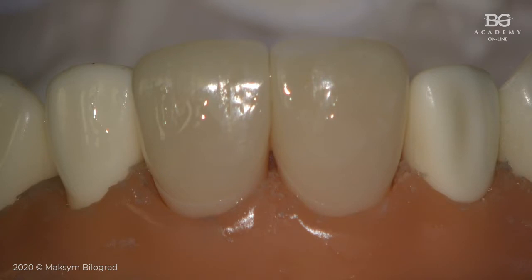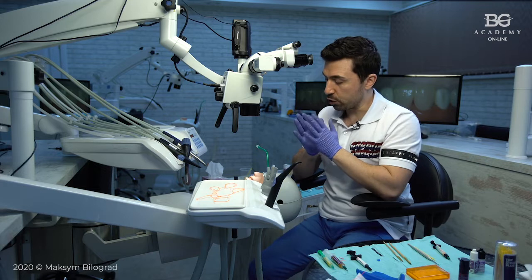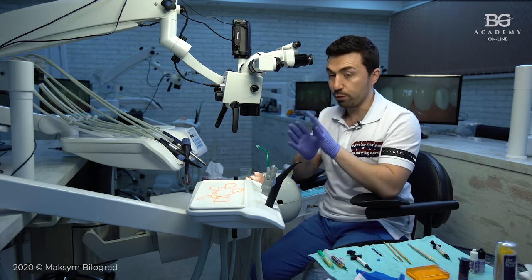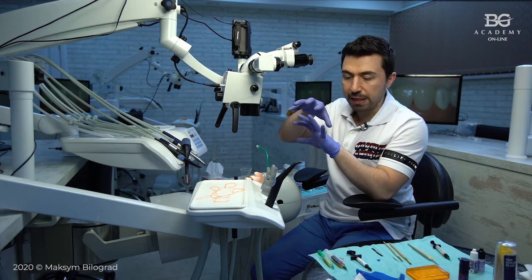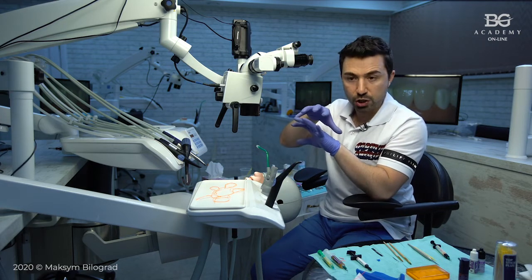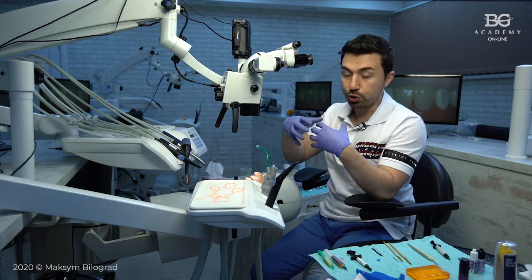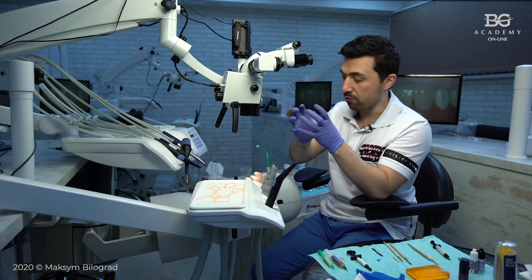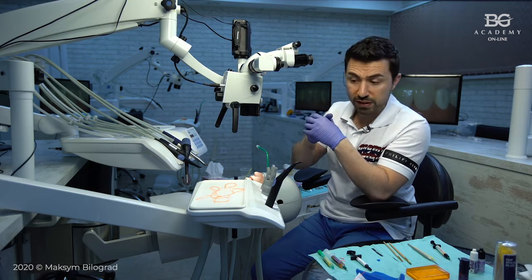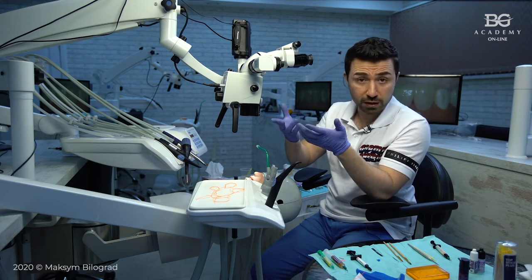Okay, what is important to really focus on? You have to see that there is no show-out effect. What is show-out effect? The show-out effect is when you put your veneer on the tooth and you can see in the middle of the veneer the projection of the tooth surface, which is more saturated. So literally you may see some brown spot in the center of your veneer, or a yellow spot, because of the color of the tooth.